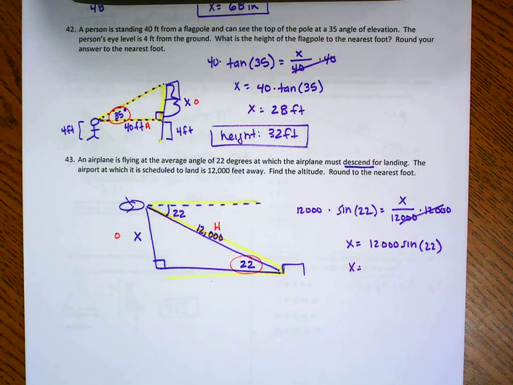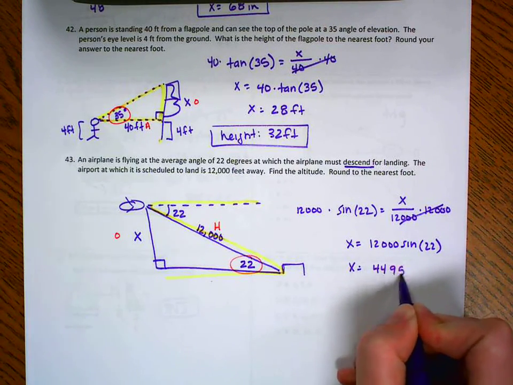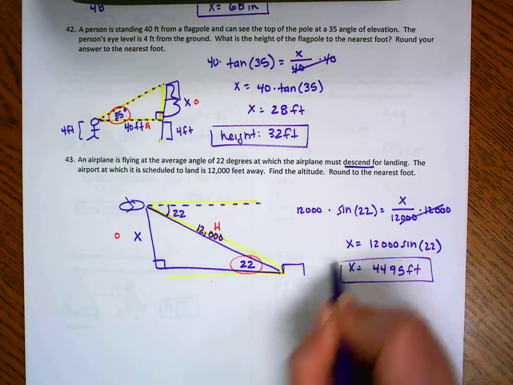When I do that, I get 4495, and it's rounded to the nearest foot, so that's it. So that's how high off the ground the plane is.